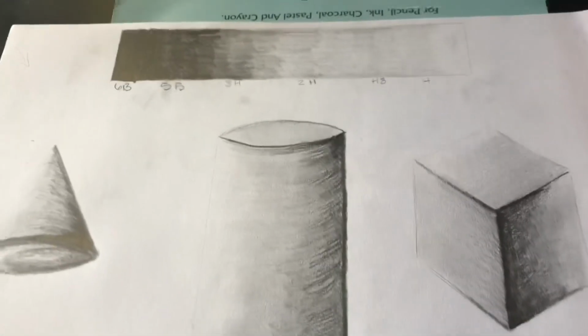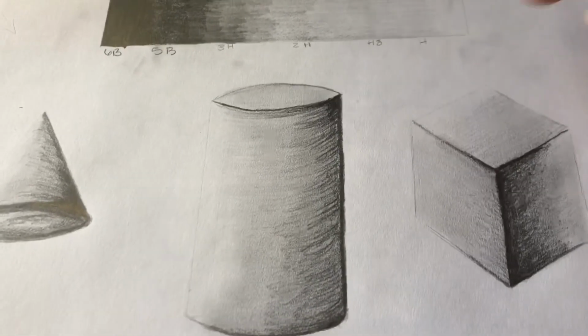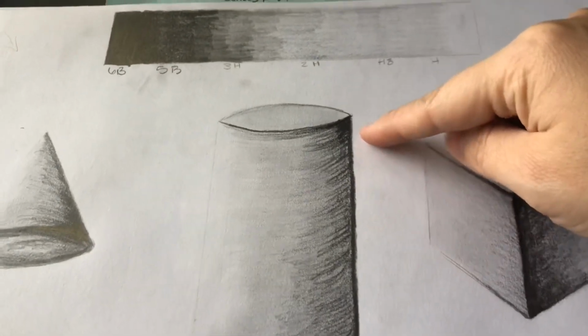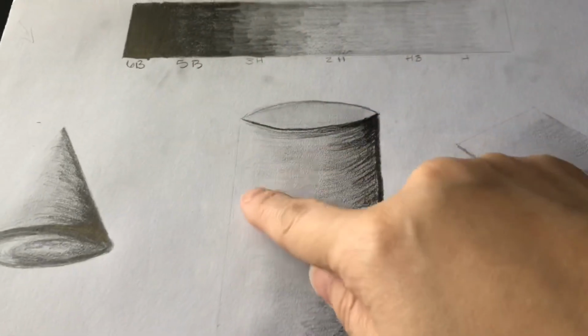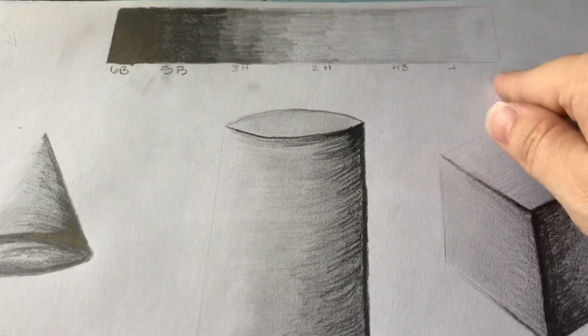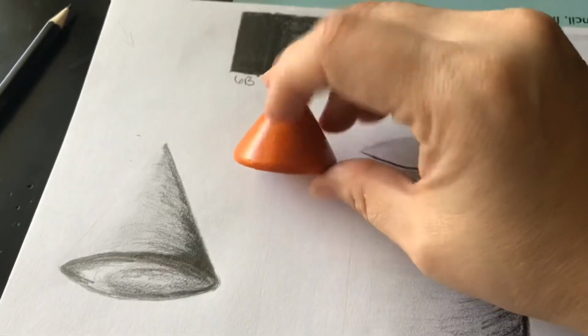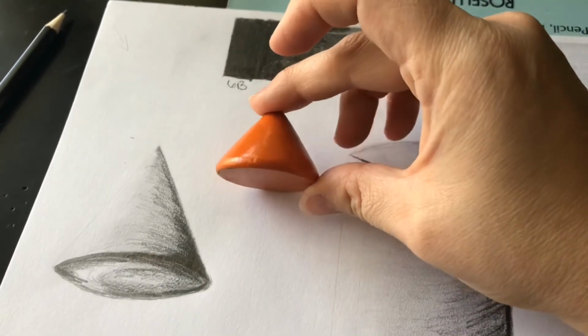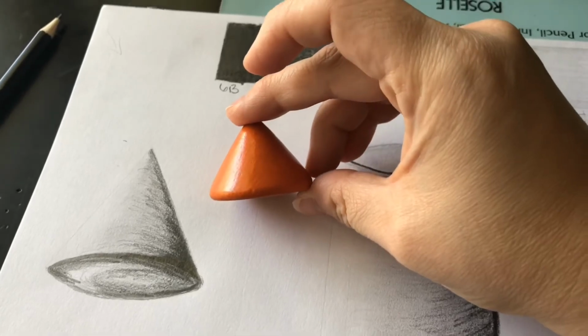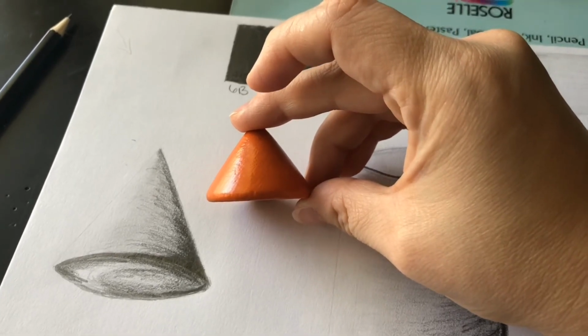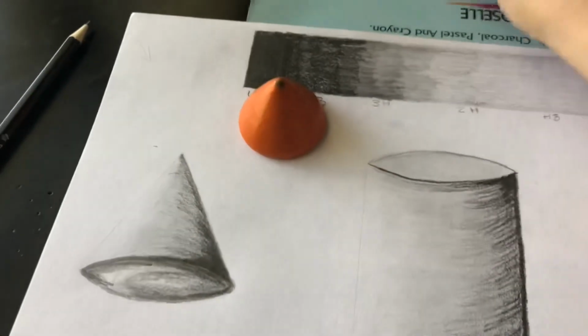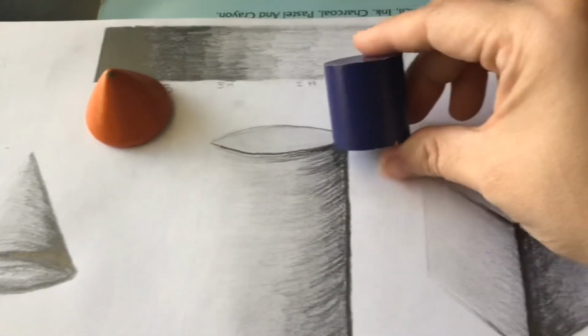Now that my drawings are complete, you can see where my darks are, my darker value, and where my lights are, my lighter value. You can see in the cone where the light hits it, and you can see the darker value on the edges and the lighter value. And the same with the cylinder.